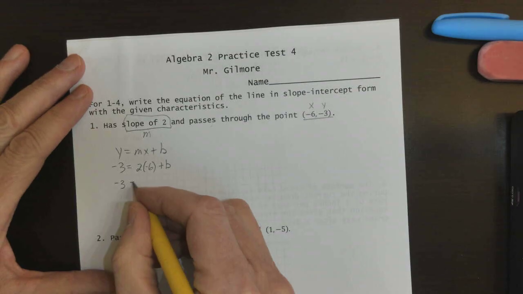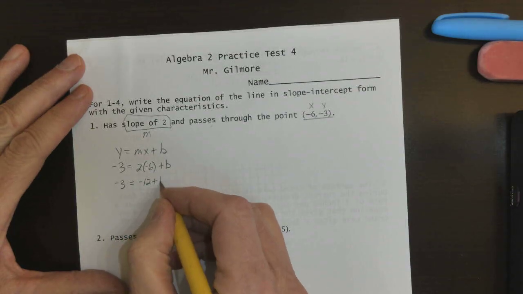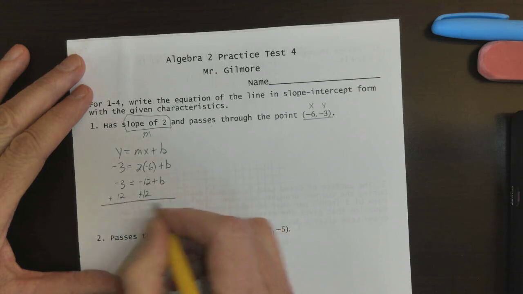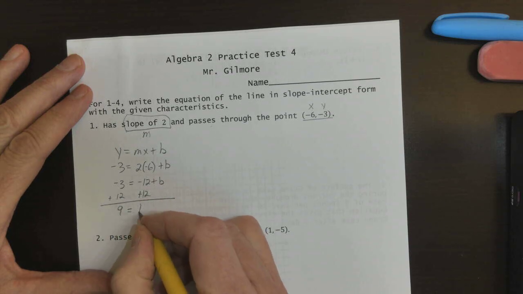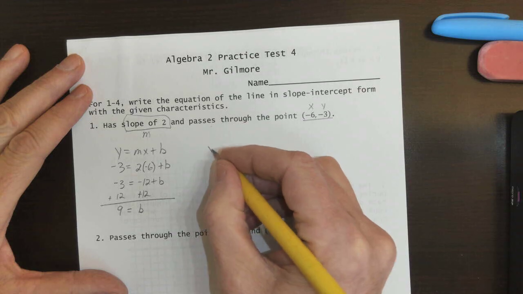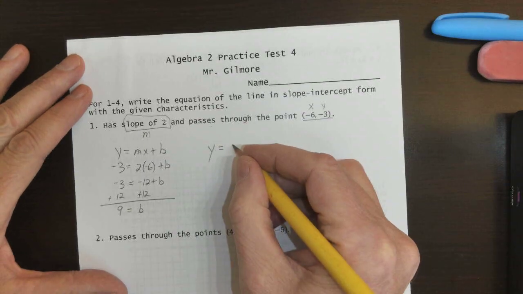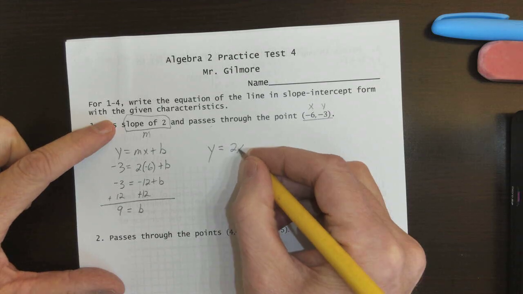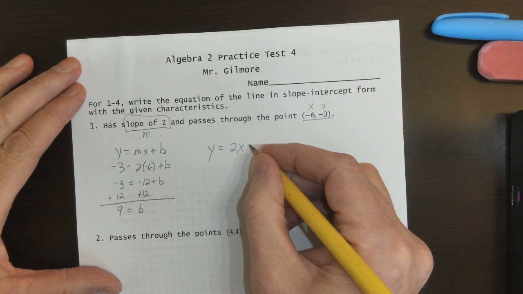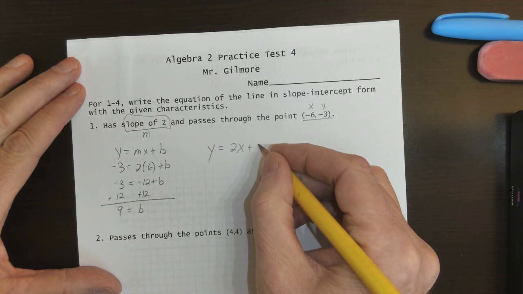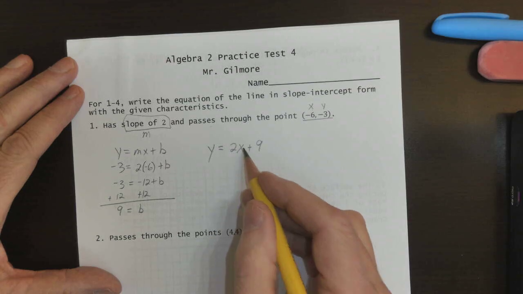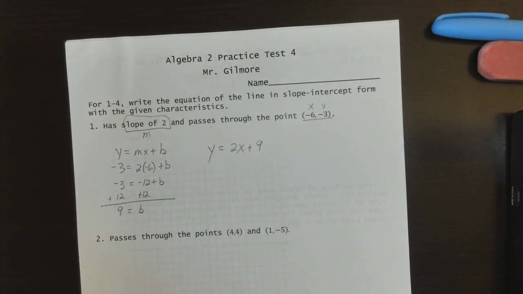So -3 equals -12 plus b. I'm going to add 12 to both sides. -3 plus 12 is 9, so b is 9. Your final answer, you'll have y and x left as variables. Y equals 2 for m, the slope, x is a variable, plus now b is 9. So we put the numbers in for m and b, we leave y and x as variables. And I think if you look at your notes, you'll see that step-by-step process.